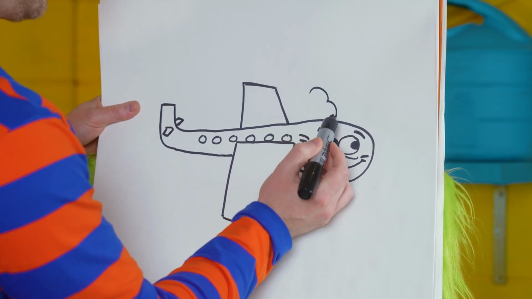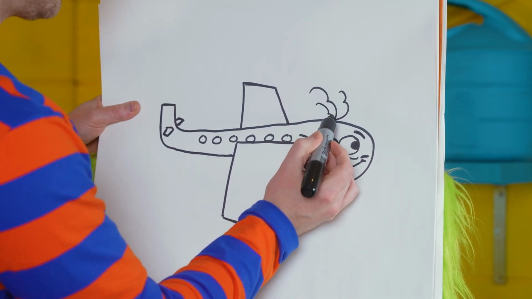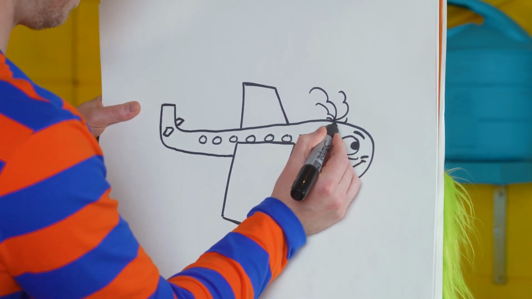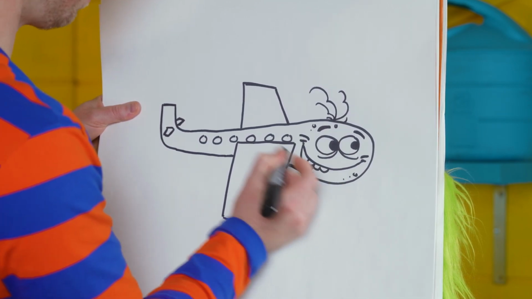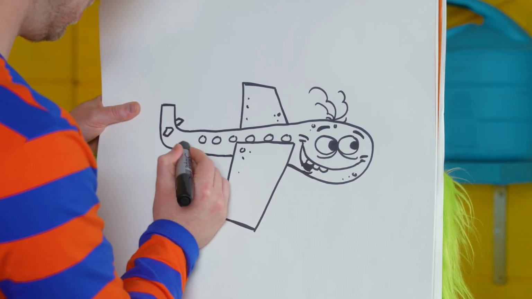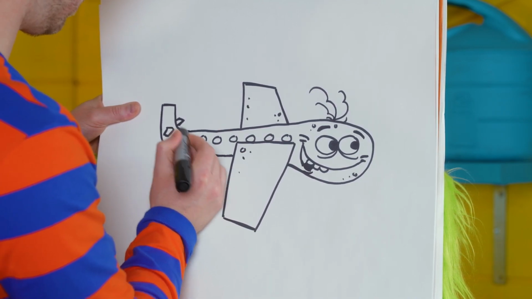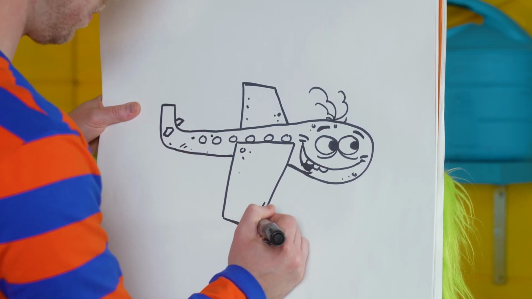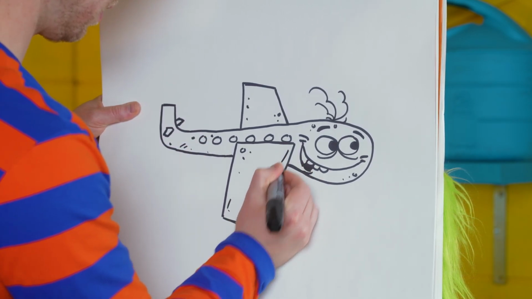Let's add a couple squiggly lines for hairs, and then a few details to finish off our plane. A few circles and lines for texture. And there we have an airplane character.